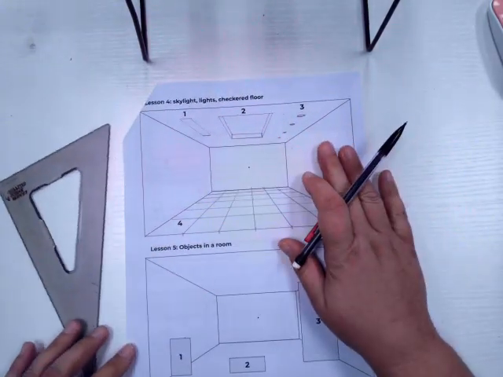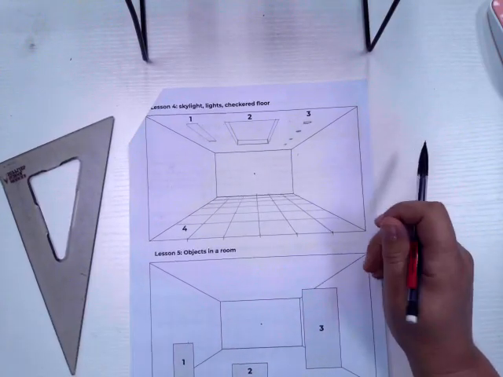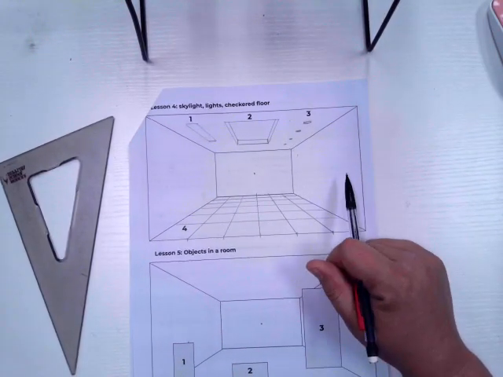All right. Now that you're done with lesson 4, I'm going to have you go and get it checked, and then you're able to go to lesson 5.